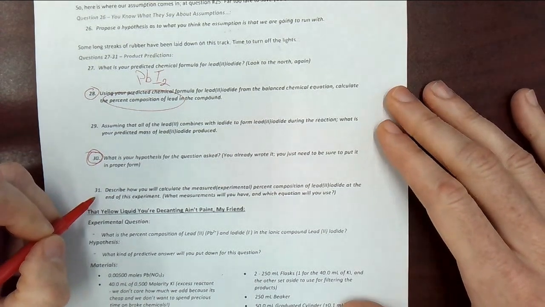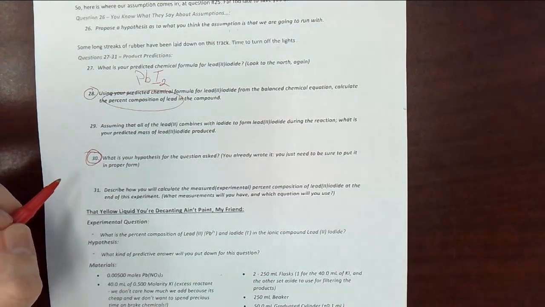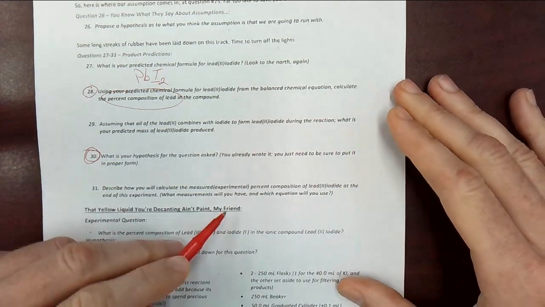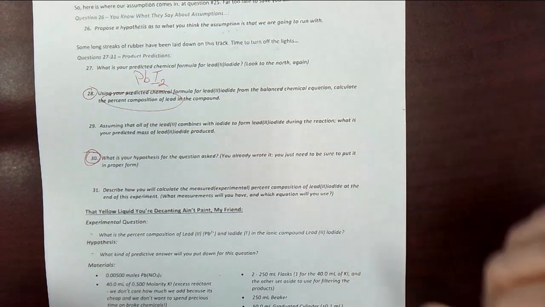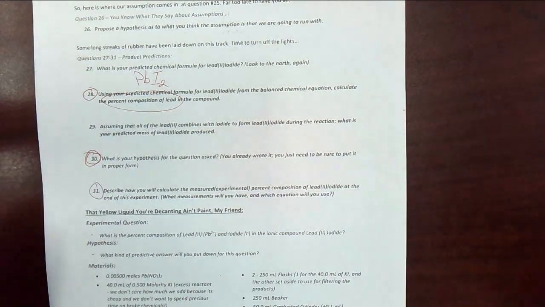So then 31, describe how you will calculate the measured percent composition of lead iodide at the end of this experiment. So what measurements will you have to take? So this is your experimental setup. So we'll think about that there. Okay, so good stuff. We should be about ready for the experiment now.